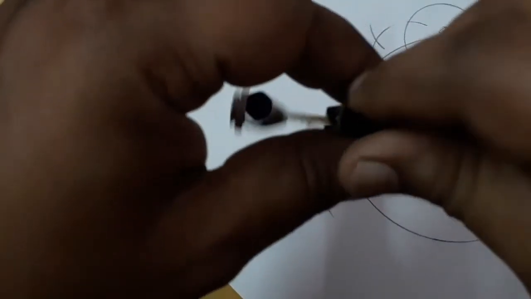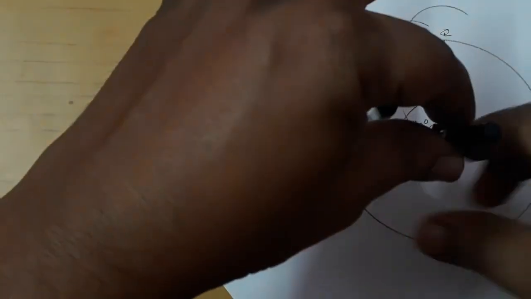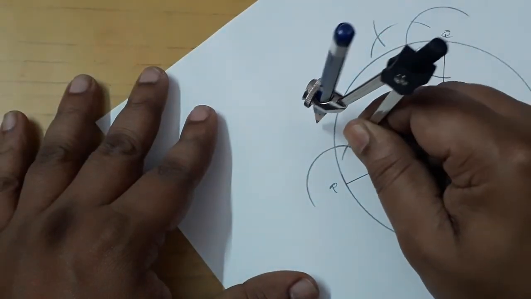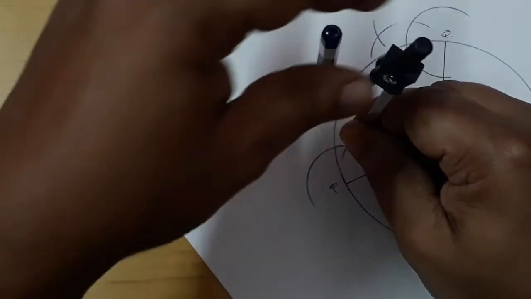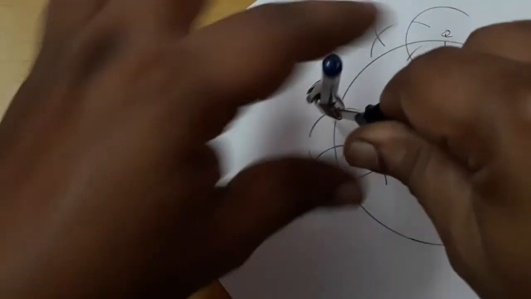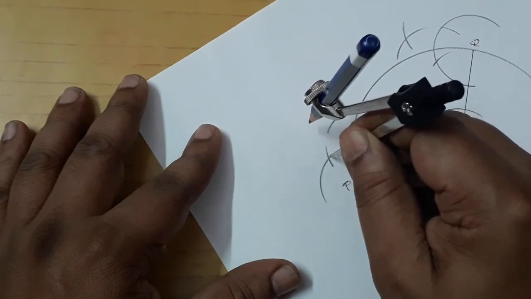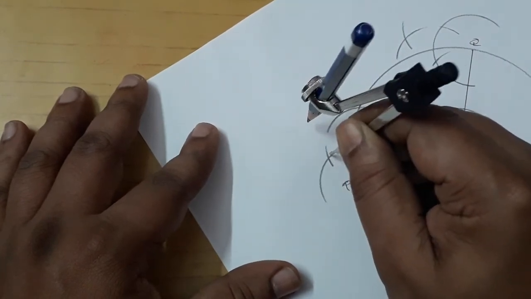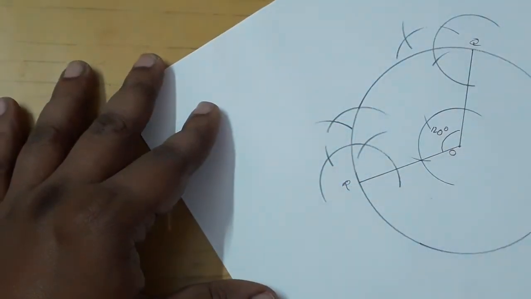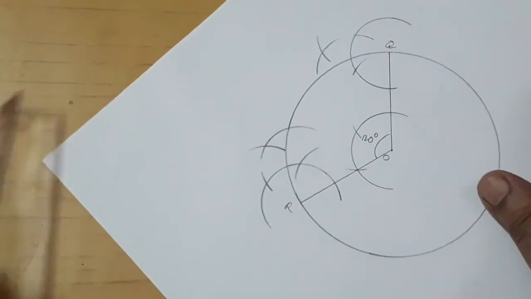Here you go. Then from here, cut another arc from their intersection where the two arcs intersect. Keep the pointer there and cut another arc and draw another arc here. Then from this intersection, I will cut this first arc. Now we just need to draw the lines, the perpendiculars.